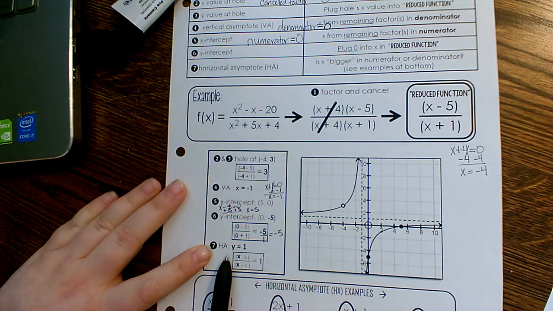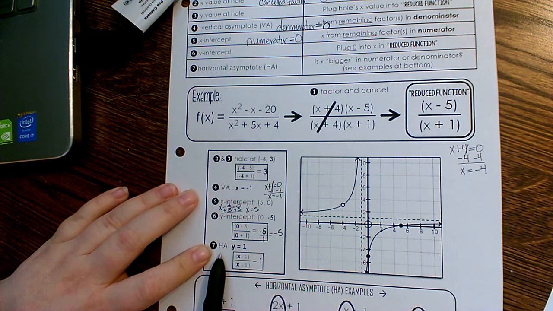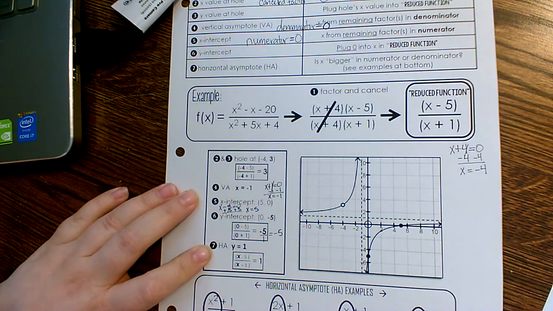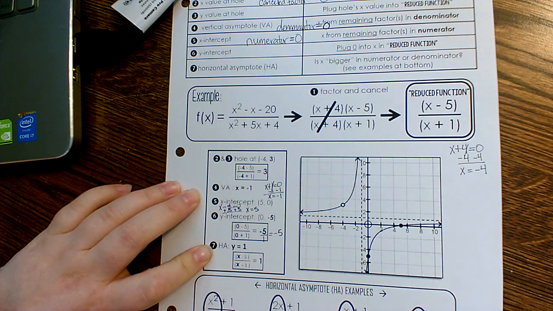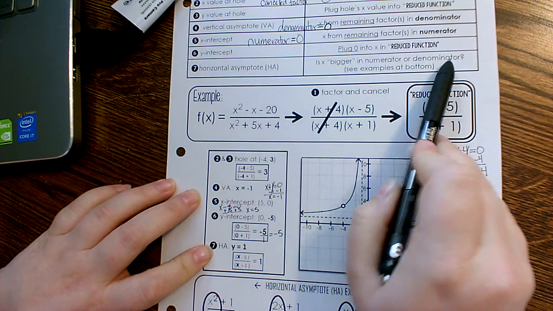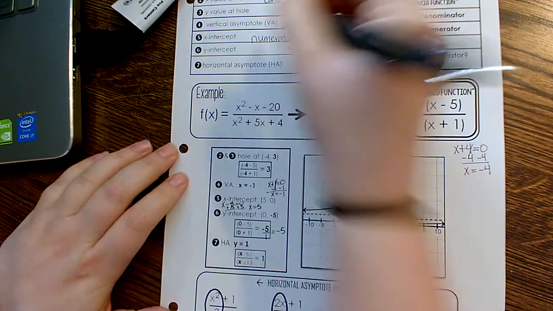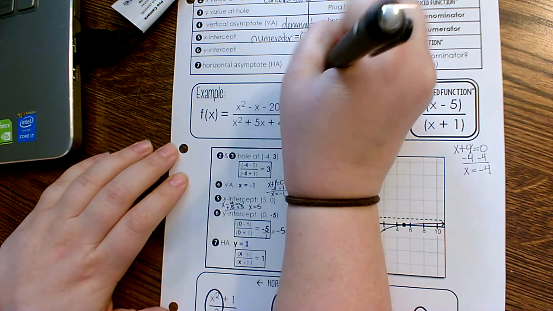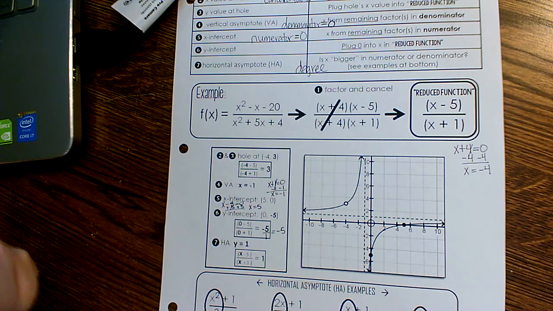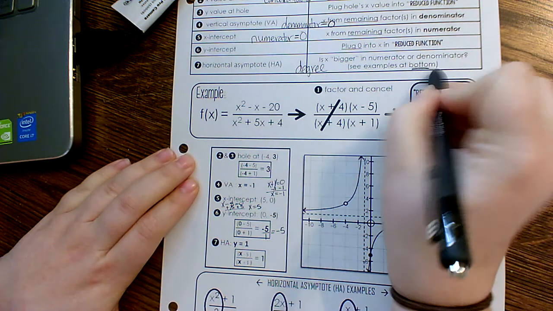And then the last thing that we need to find is the horizontal dotted line, so the horizontal asymptote. This is a little different. It's not just one thing. There are 3 possible solutions for this. So we need to think about the degree of the numerator and the denominator. This just says, is x bigger in the numerator or the denominator? This is talking about the degree, or the largest exponent, of the top and the bottom. There are some examples at the bottom of this page, so I'm going to slide this up a little.